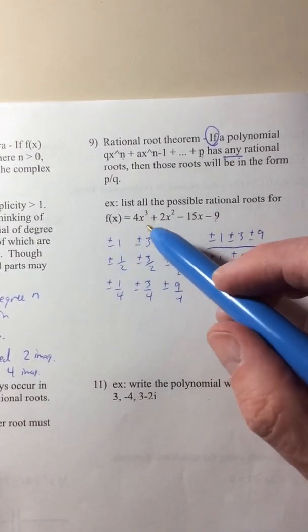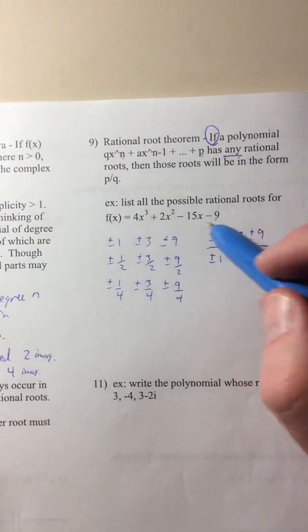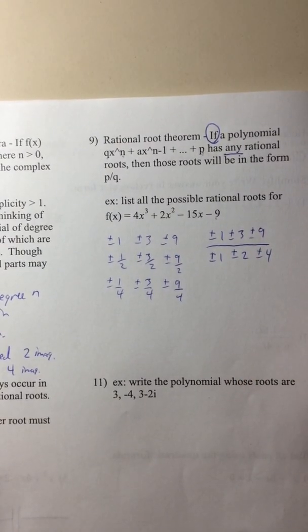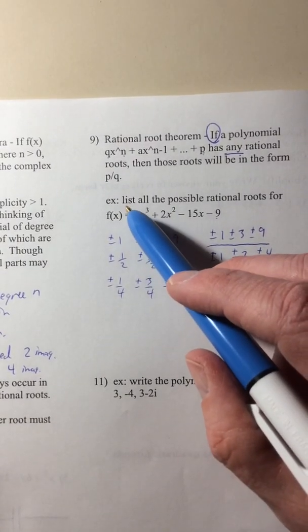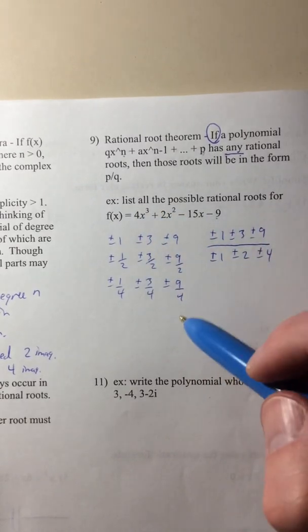Actually, we would find one of the roots and then divide it down, and then we'd solve the quadratic by the quadratic formula or factor. But anyway, all we're doing is listing all the possible rational roots.